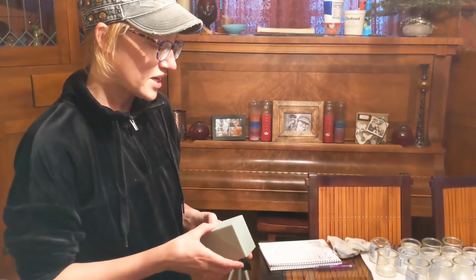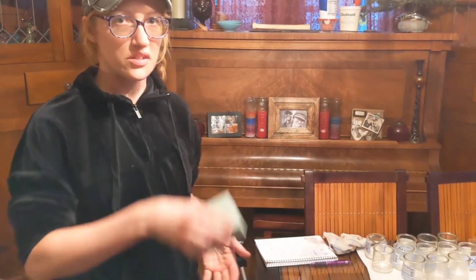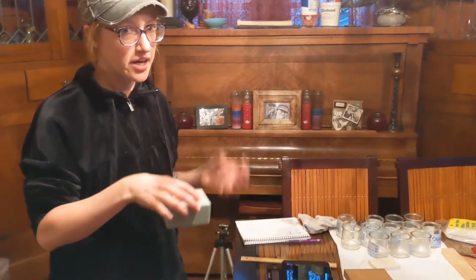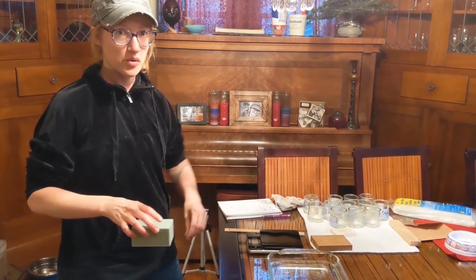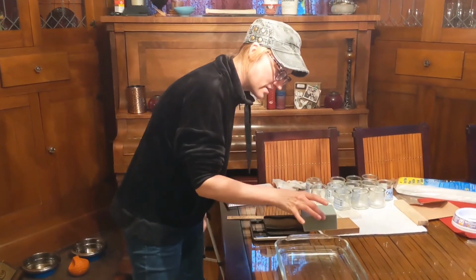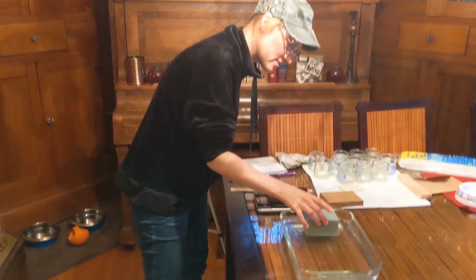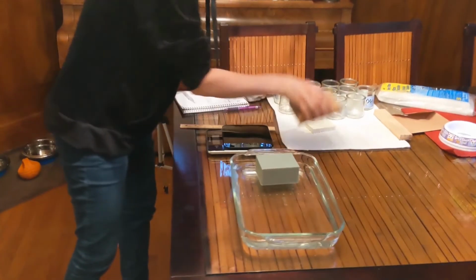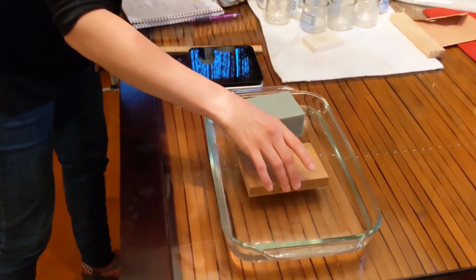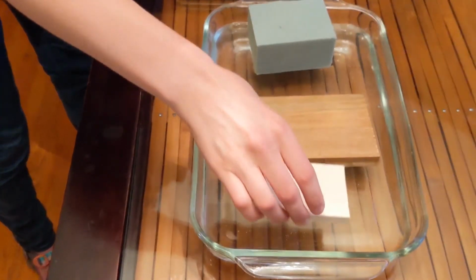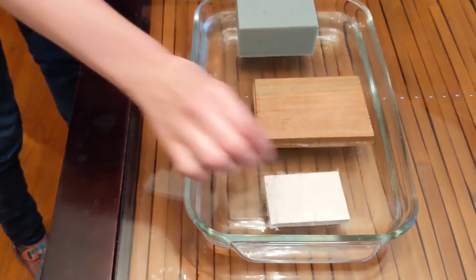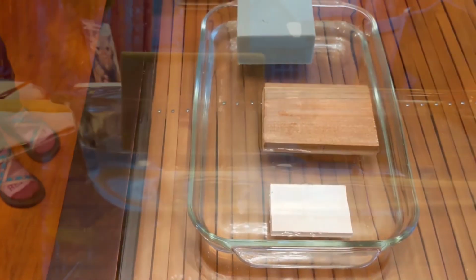The idea is that lower density things are going to sit higher above the water line, and higher density things, especially when they're close to the equal density of water, are going to sit below the water line, barely floating. So here's the foam block. Here's the wood block. And then here's my piece of plastic, which is pretty close to the density of water.